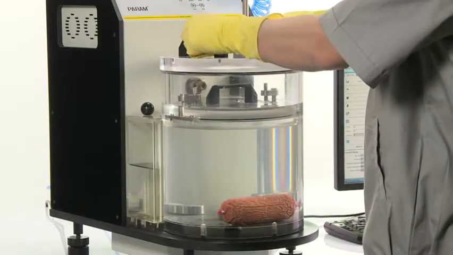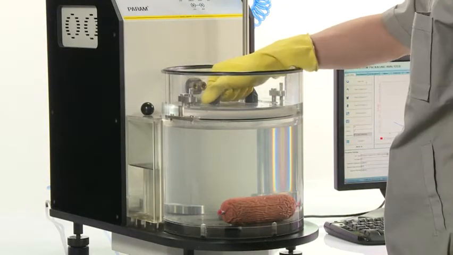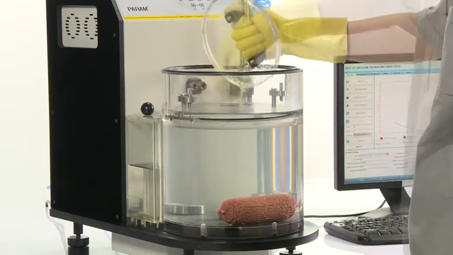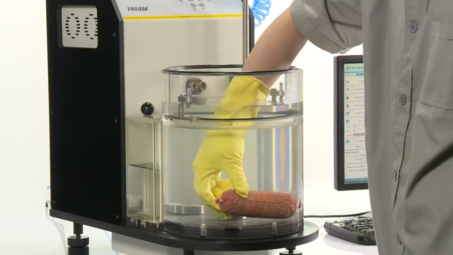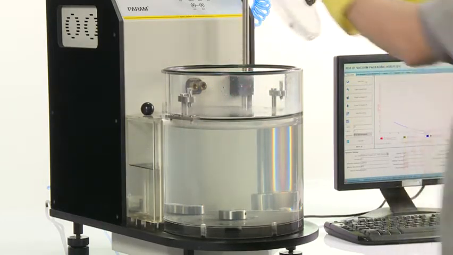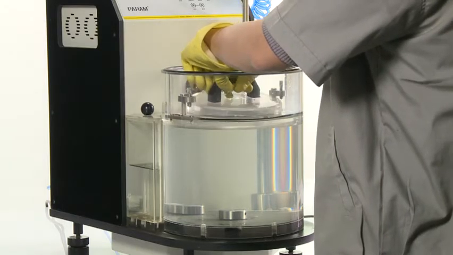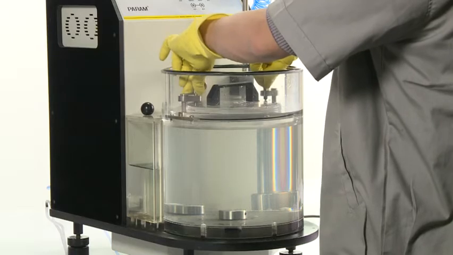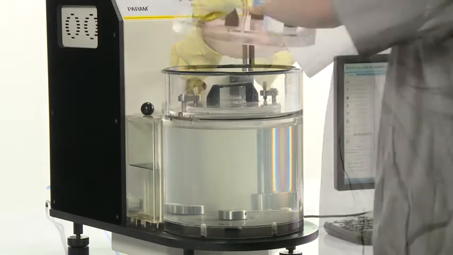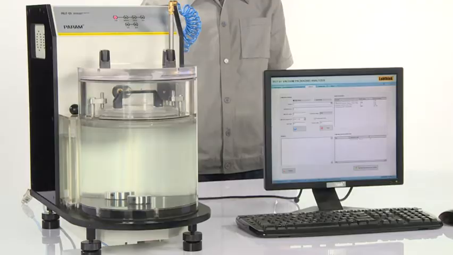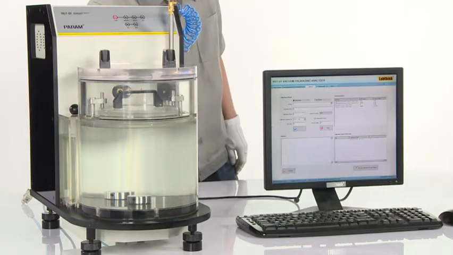When test finishes, remove the specimen. Turn off the mainframe and the monitor.